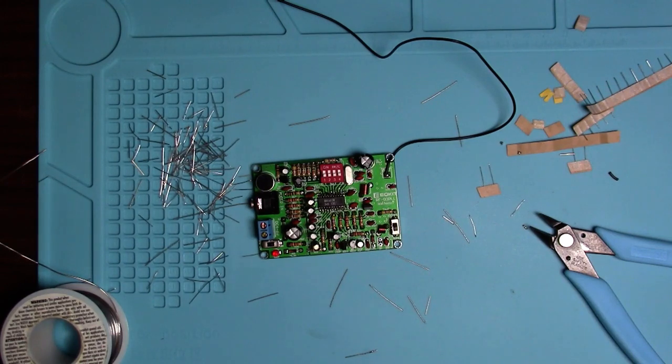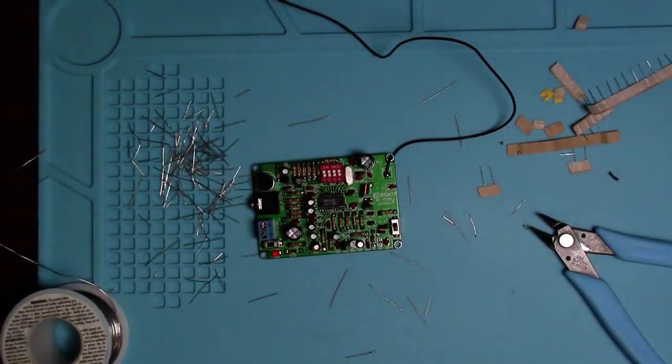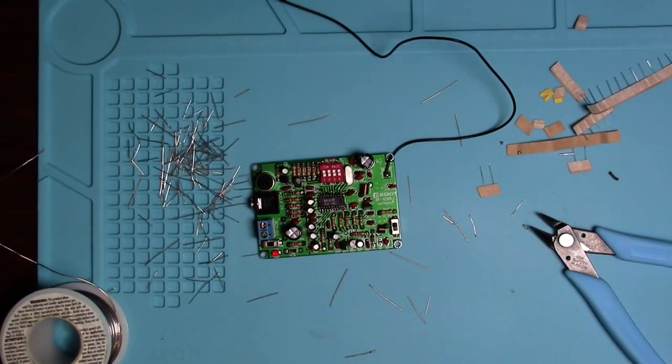Or did I? Maybe I was missing the 3 picofarad capacitor all along. Did you guys see where it went? Maybe I'm crazy. I think maybe I'm just crazy. Maybe I never had a 3 picofarad capacitor.